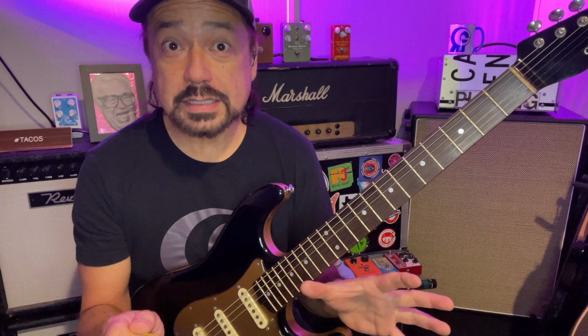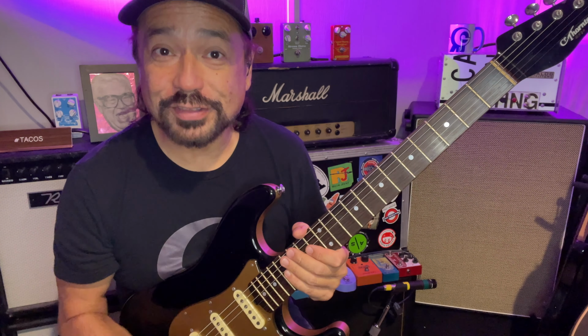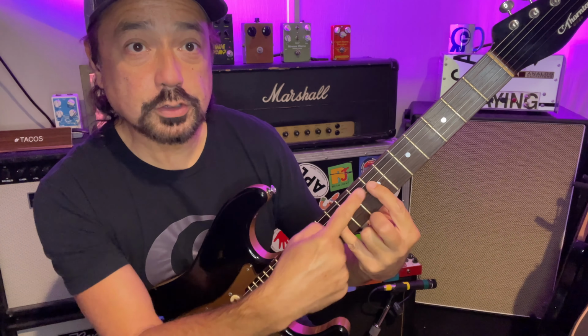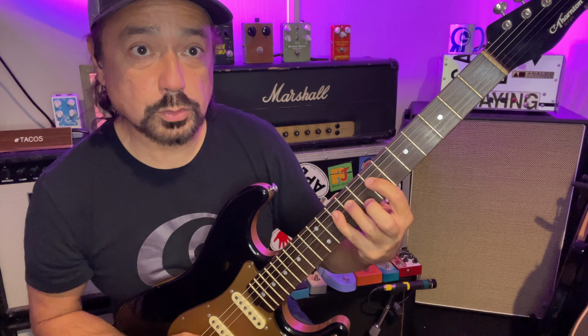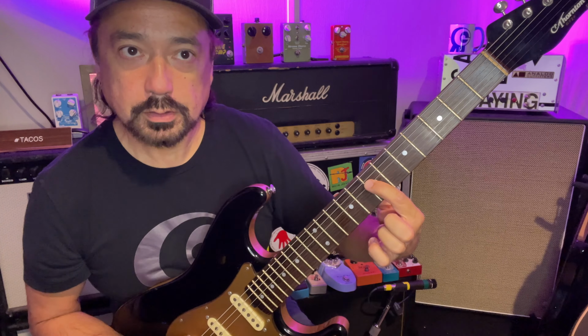So roots and flat 7s everywhere. Now we're going to add the note above the root, which is called the flatted third. So if we have this root here, a flatted third is 3 frets away on the same string. 1, 2, 3, there's our flatted third. Root, flat third, back to the root.